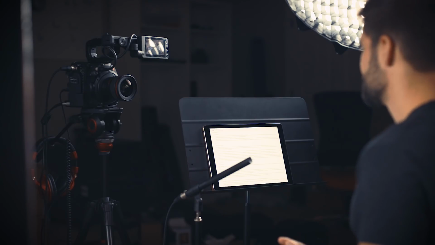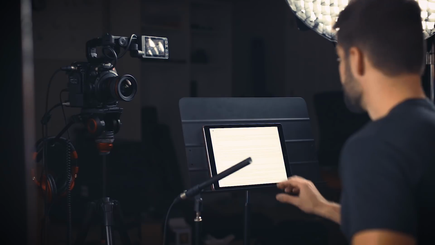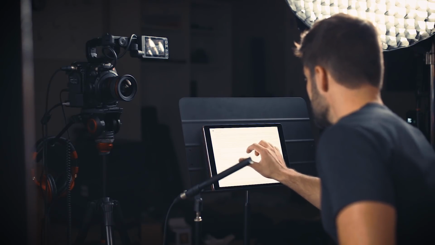And then I actually have a music stand with my iPad and I have Notion open. So while I'm filming, I will have the script in Notion next to me. I don't tend to use a teleprompter. I might start using that a little bit more in the future, but usually I just will look at the script on my iPad, memorize a line, say it to the camera, and then go on and on and on until I'm done with the video.